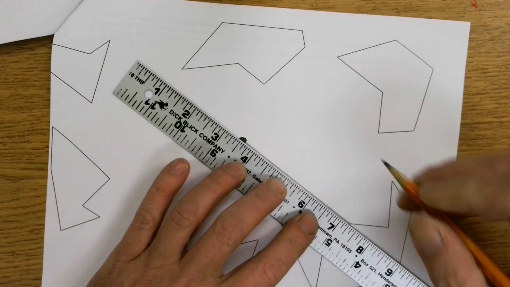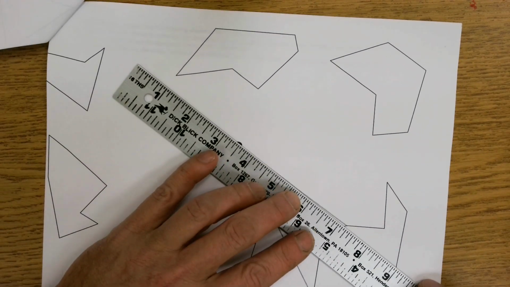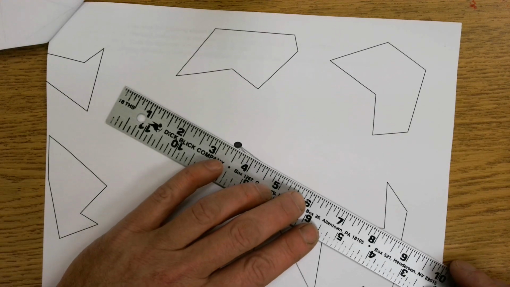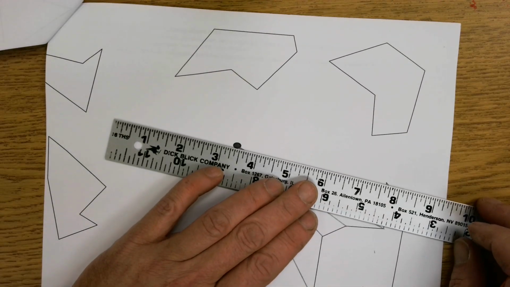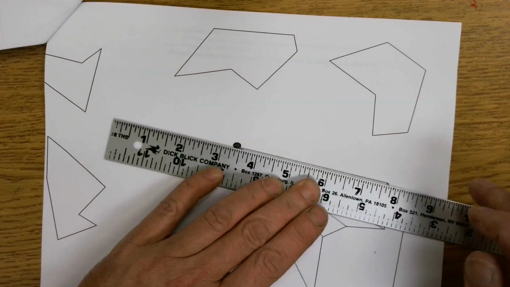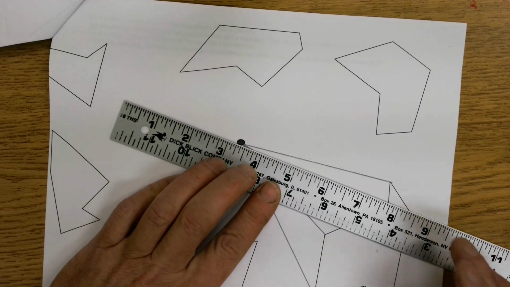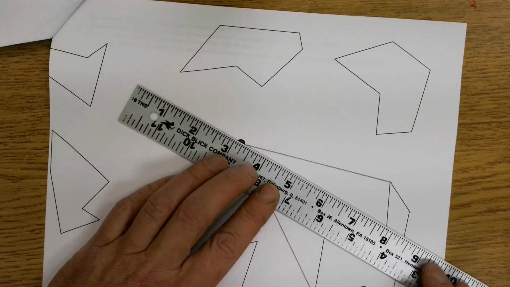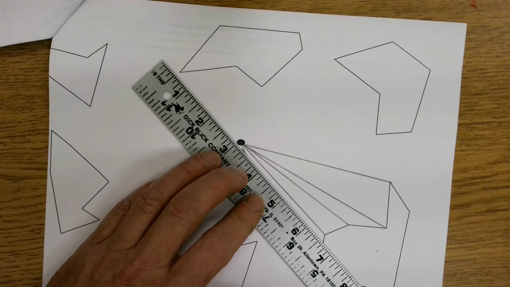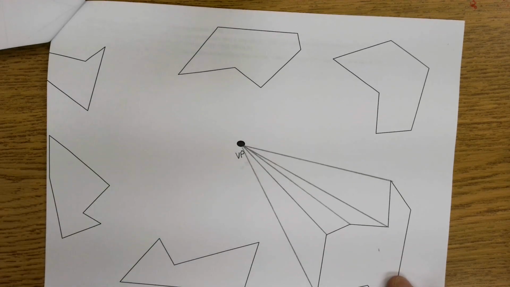Notice how I'm holding my ruler for all of this? My fingers are in the middle of the ruler so it doesn't move. We don't want any curves or crooked lines for this. Okay, so I've done these corners. That one I can't do. Oh, no good, because you'd be drawing through the front of the shape. Now this one, it almost looks like it's already connected, doesn't it? So we don't need to do that one either. All right, let's try another one.